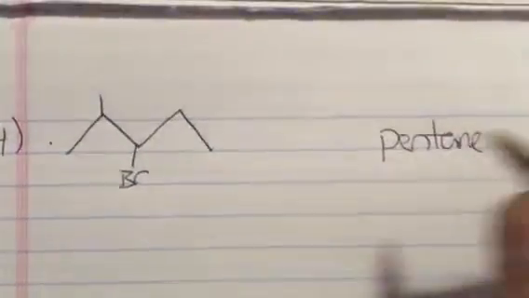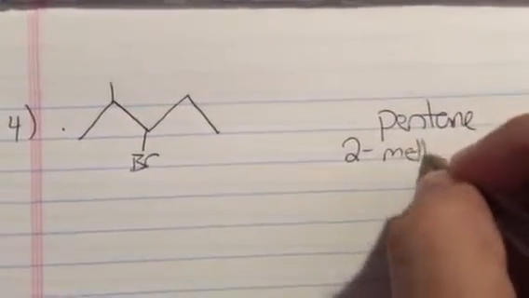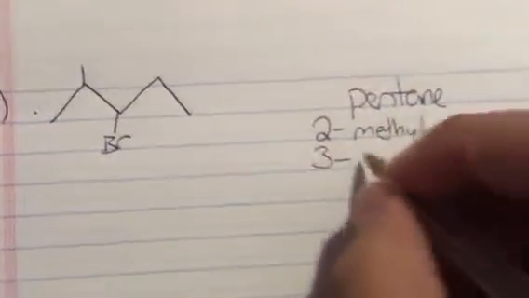Now to get a little more fun going, the fourth rule is you order the substituents by the alphabet. So you want to alphabetize them. We'll have our pentane again. We'll have a little methyl group off the 2-carbon and a bromine off the 3-carbon. So you've got a pentane, you have a 2-methyl, and a 3-bromo.